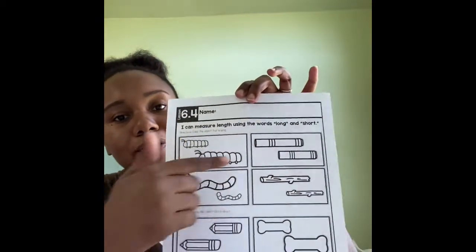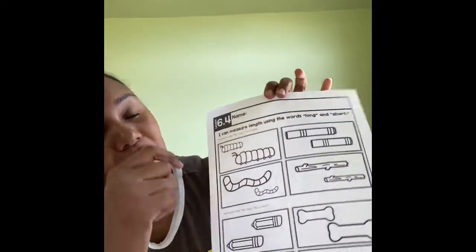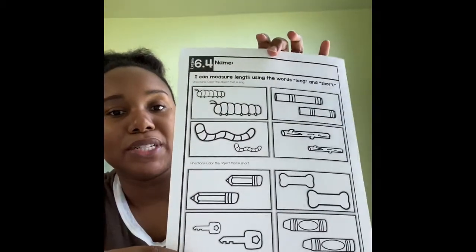So on the top half, the first 4 rectangles, they're going to color the item that's long. And then down bottom, they're going to color the item that's short.